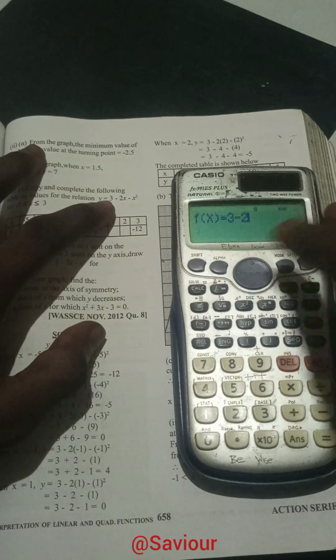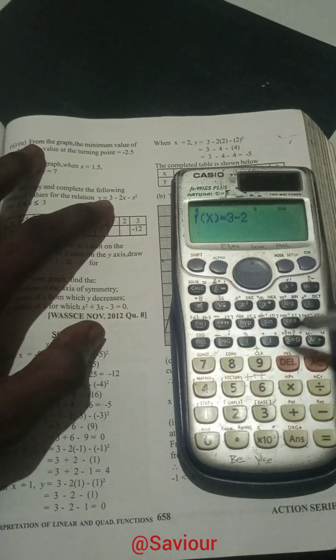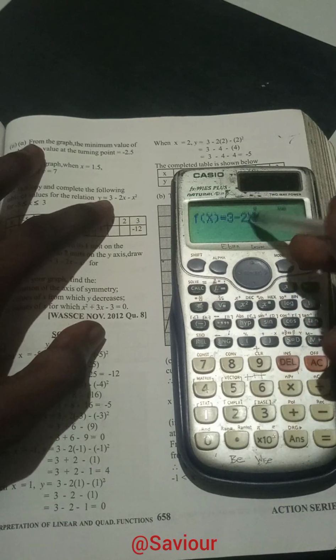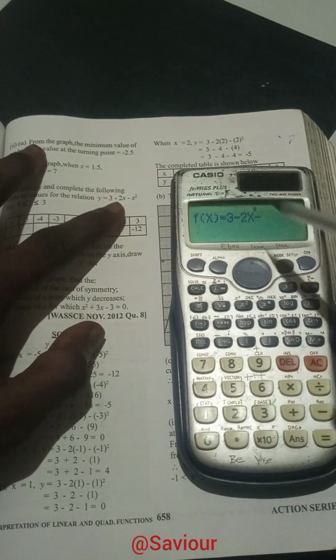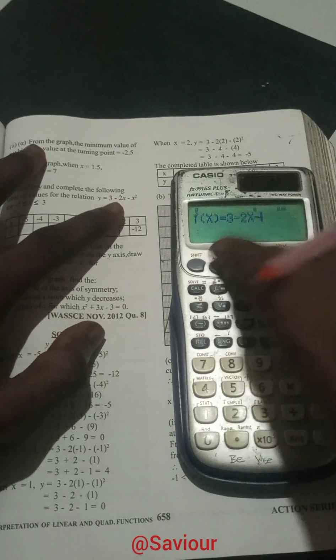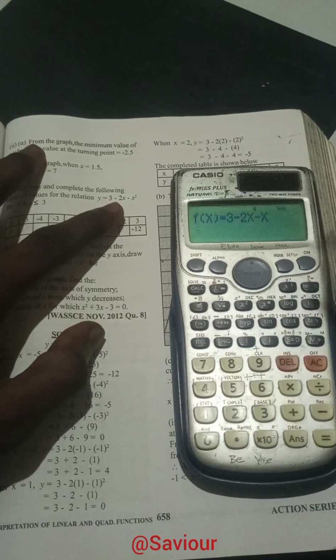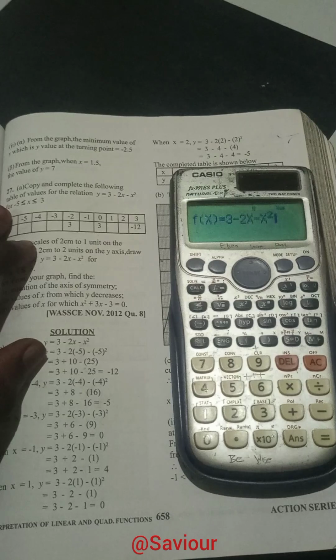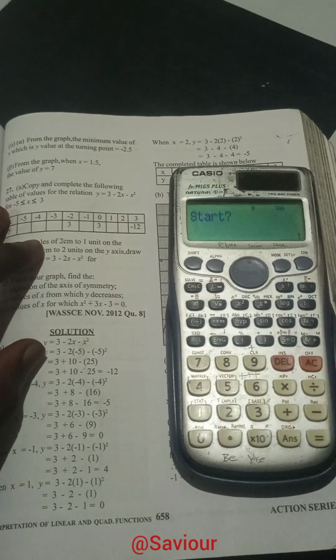For you to get the x, you press alpha and then this sign. We can see that there is x here, so with this sign we get 2x minus x squared. The same thing, alpha x, and then you press this sign to give you the square. After that, you press the equal sign.